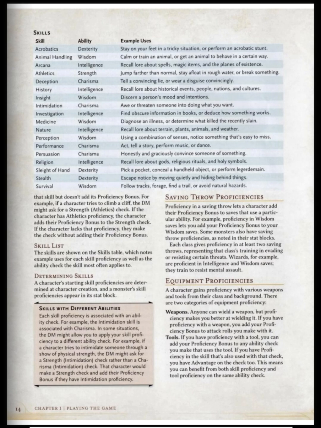So here we go. Acrobatics is your Dexterity. Stay on your feet in a tricky situation or perform an acrobatic stunt. Animal Handling, Wisdom, is to calm or train animals or get an animal to behave in a certain way. Arcana, Intelligence, is to recall lore about spells, magic items, and planes of existence. Athletics, Strength, jump farther than normal, stay afloat in rough water, or break something.